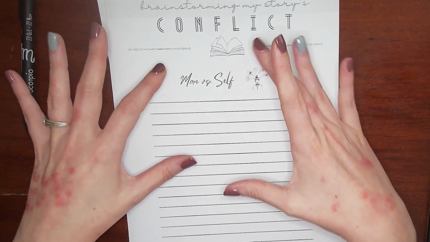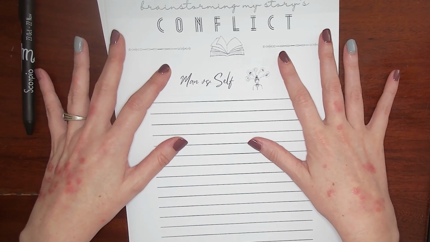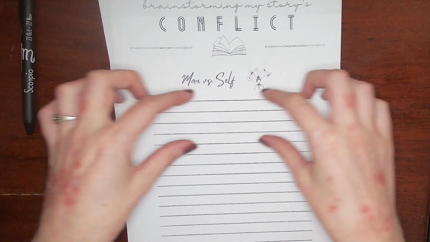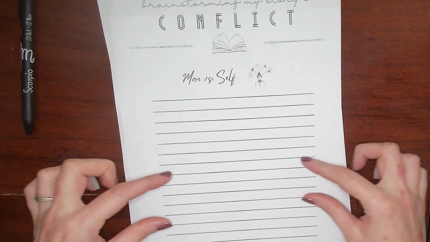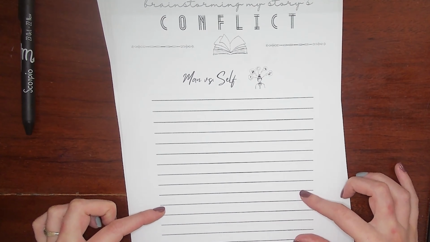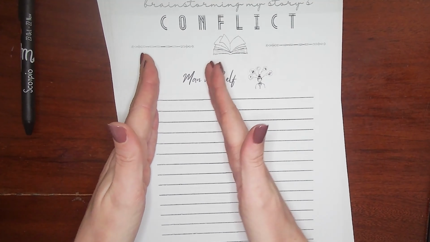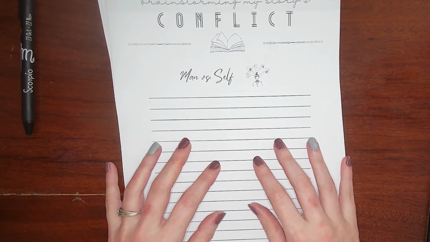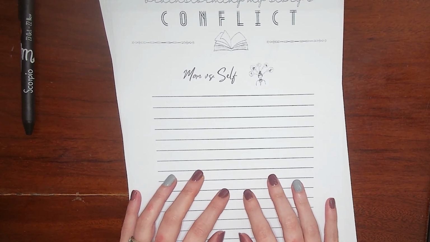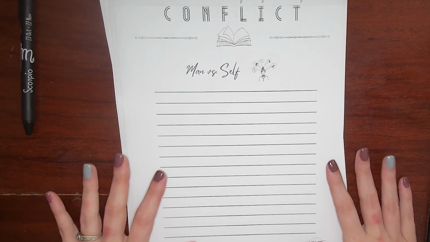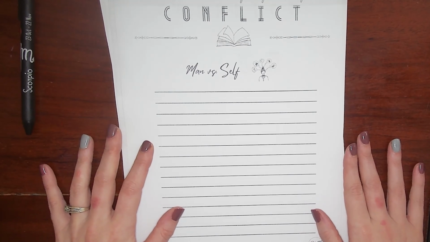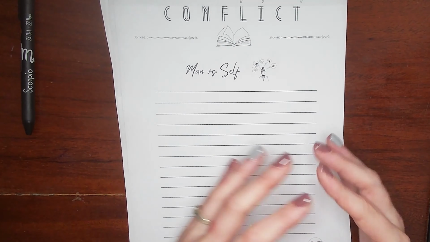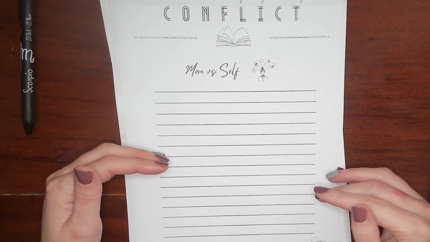If I'm looking at the man versus self, which is the internal conflict of the character, you can split it up and say, okay, I want my main character to deal with this, and I want my villain to deal with this, or I want my love interest to deal with this. Or you can just brainstorm a whole bunch of different conflicts that you want included in the story. The reason why we want to figure these things out separately is because it will help you to get a clearer picture of the kinds of characters that you want to include in your story.